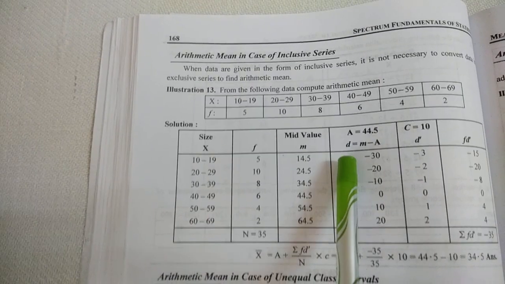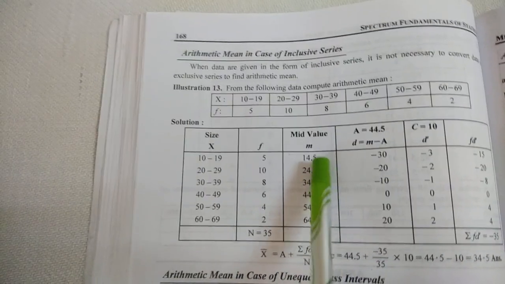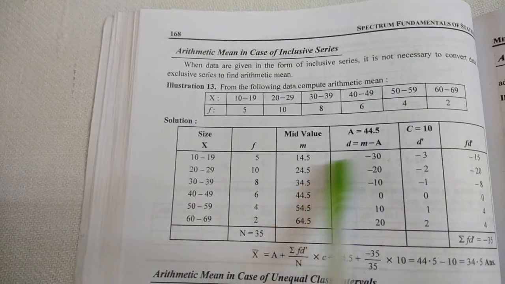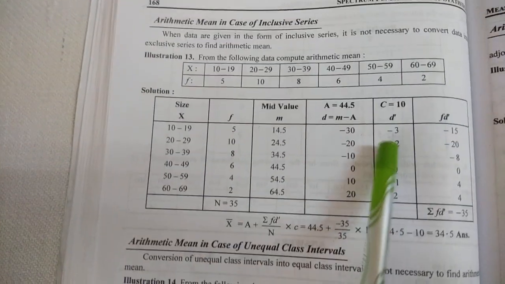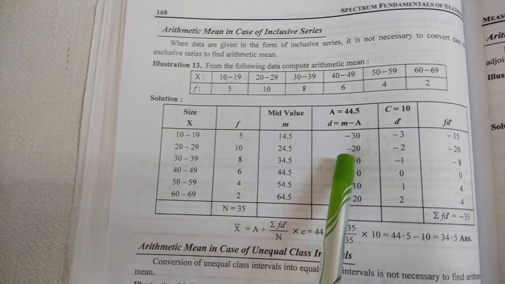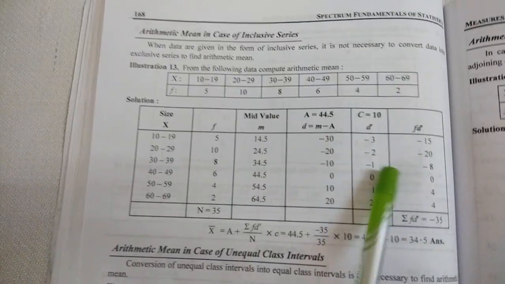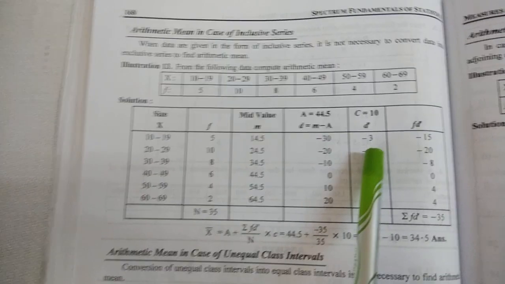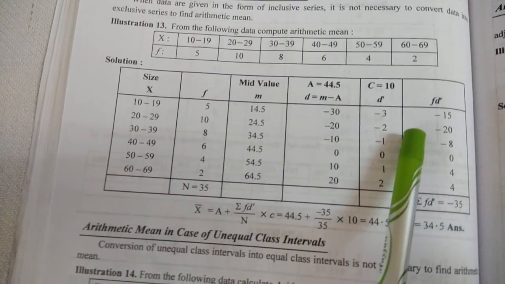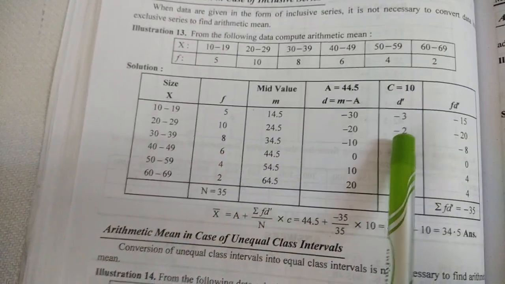Take the assumed value and the deviation by m minus a, 14.5 minus 44.5. Then take the common factor from d, that is 10. Then multiply f with d dash: 5 into minus 3 is minus 15, 10 into minus 2 is minus 20, and so on.